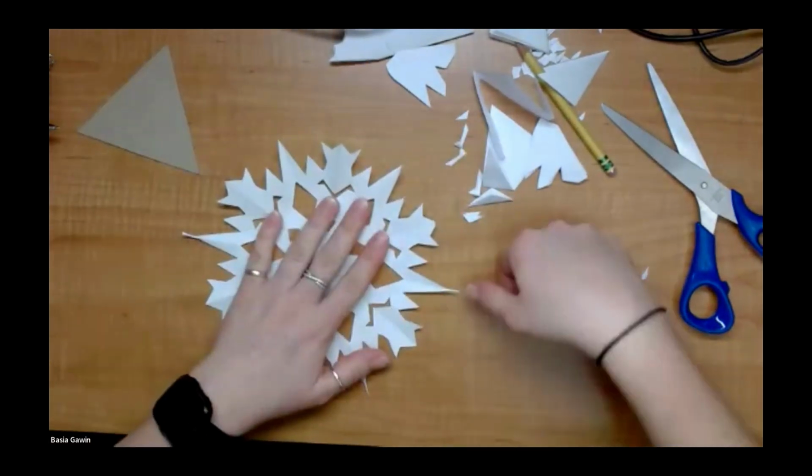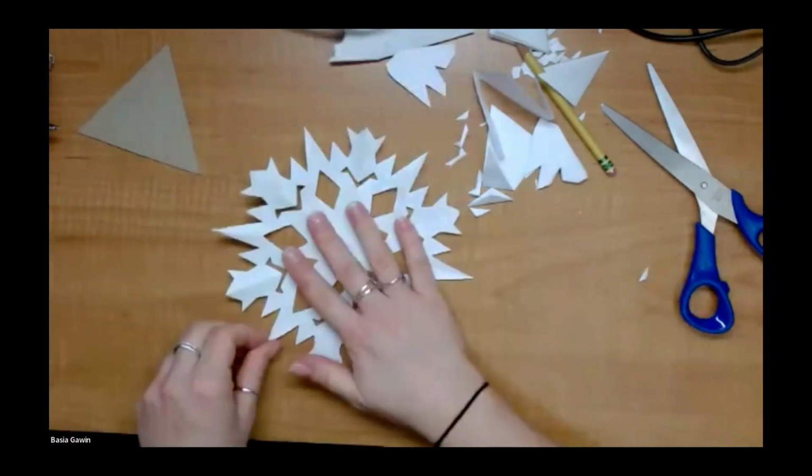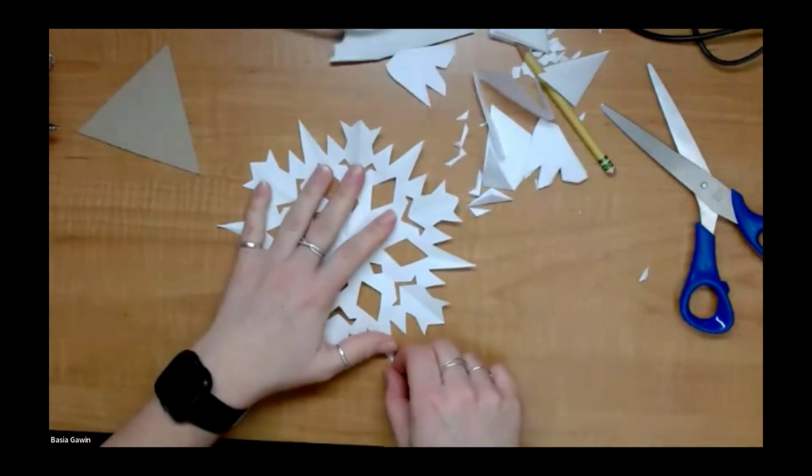Sometimes once you have it cut out, if you want to keep one, I'll lay it between two books to flatten it out because there's a lot of folding. They don't tend to stay flat. Looks amazing.